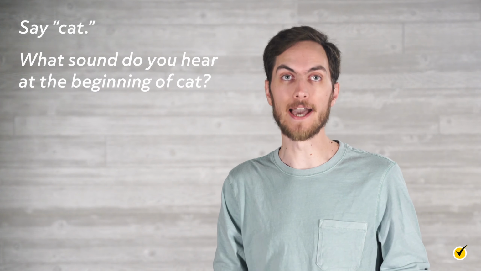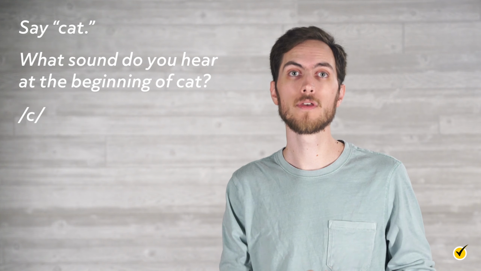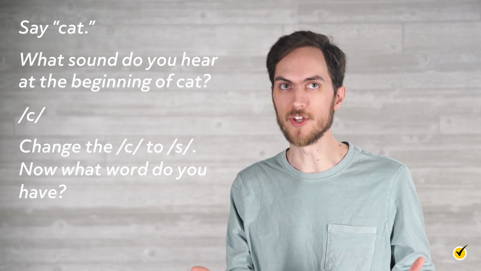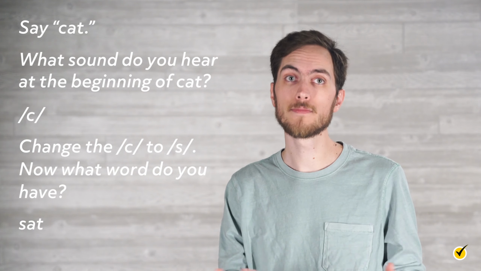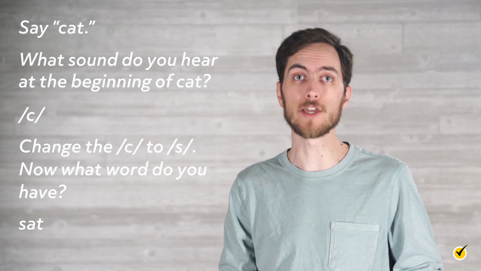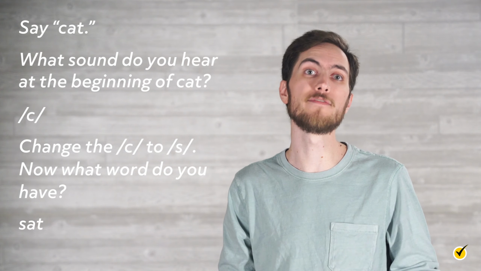For example, a teacher may guide her students through the following prompts to practice beginning phoneme identification and substitution. Say cat. What sound do you hear at the beginning of cat? K. Change the k to s. Now what word do you have? Sat. This ability to identify and manipulate sounds in spoken language is an important precursor to the development of reading skills. Syntax is another component of oral language.